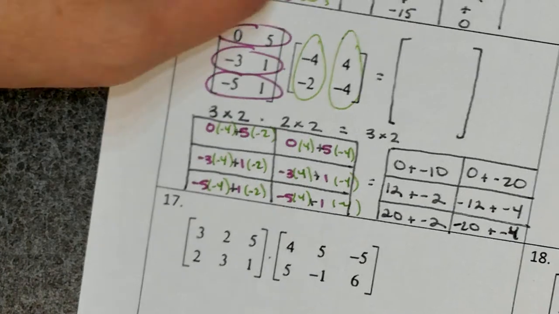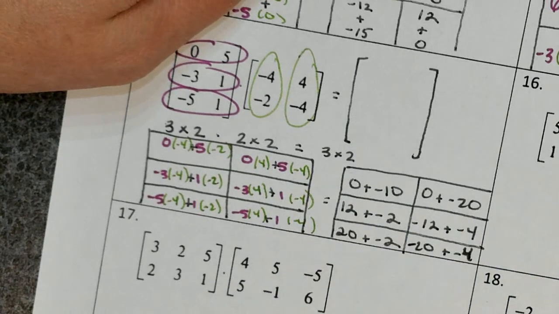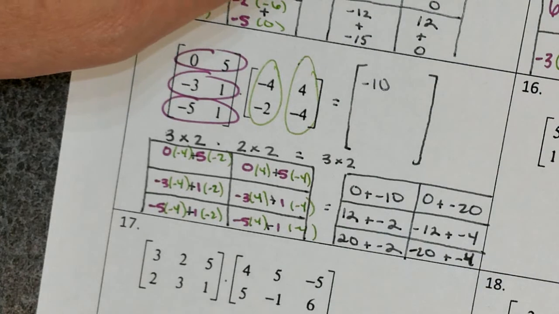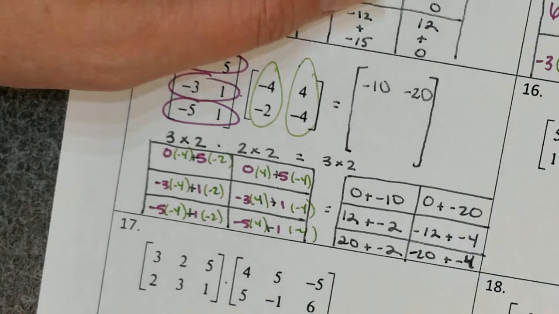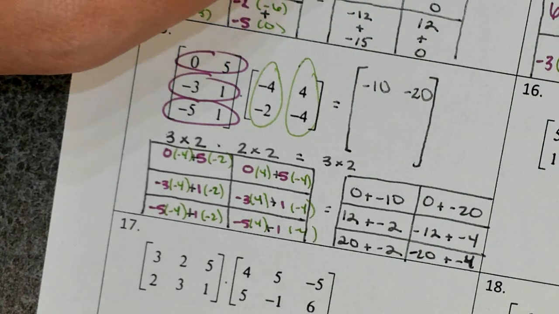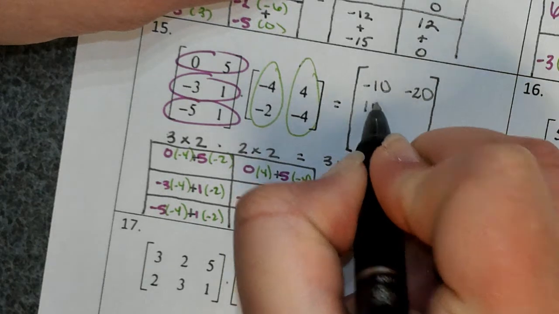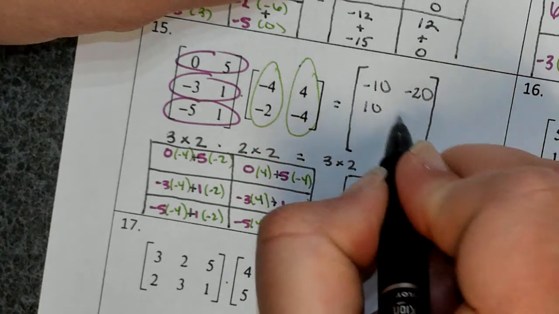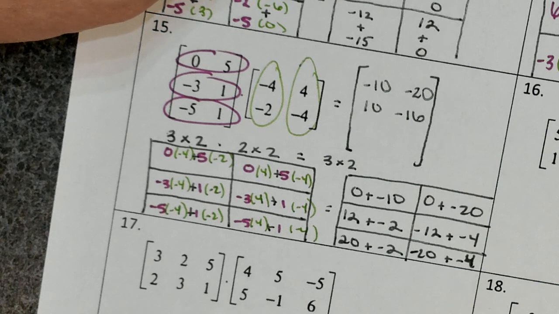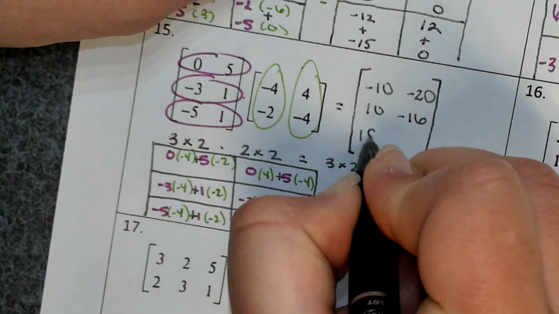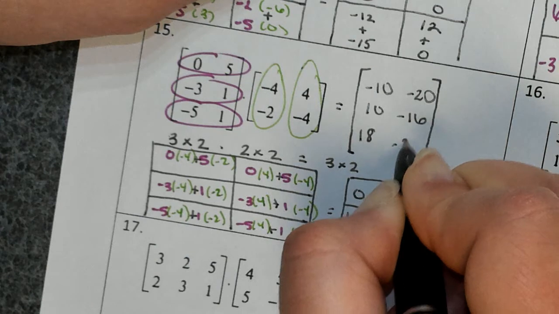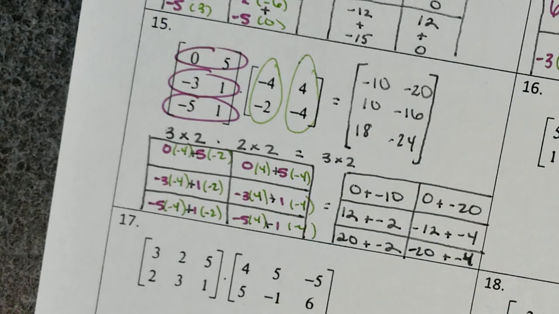Then I go and I add them up. 0 and negative 10. Negative 10 in that first row, first column. 0 and negative 20 is negative 20 in that first row. 12 and negative 2 is 10. Negative 12 and negative 4 is negative 16. 20 and negative 2 is going to be 18. Negative 20 and negative 4 is negative 24. How do we feel about that one? You doing okay with that?